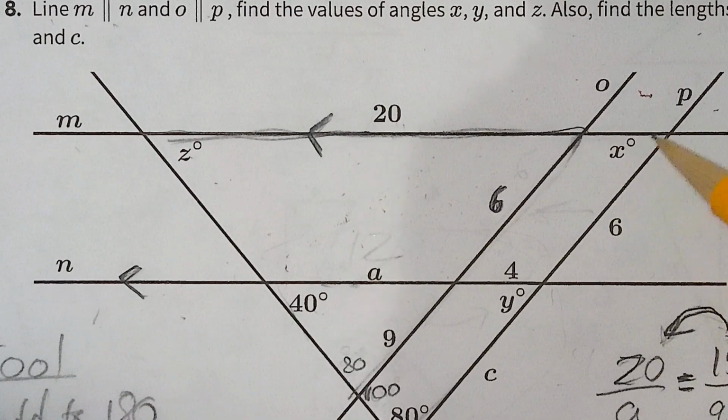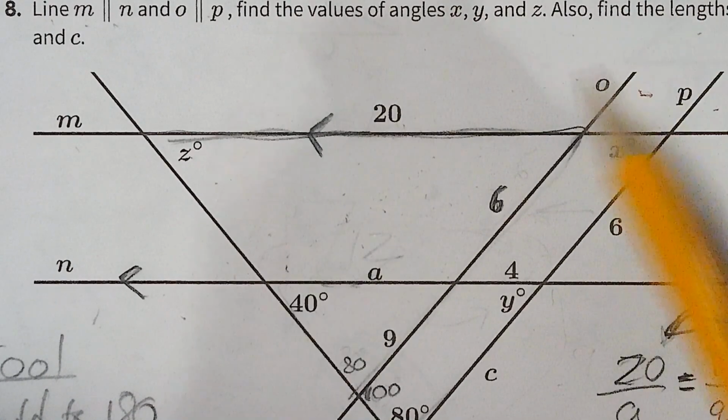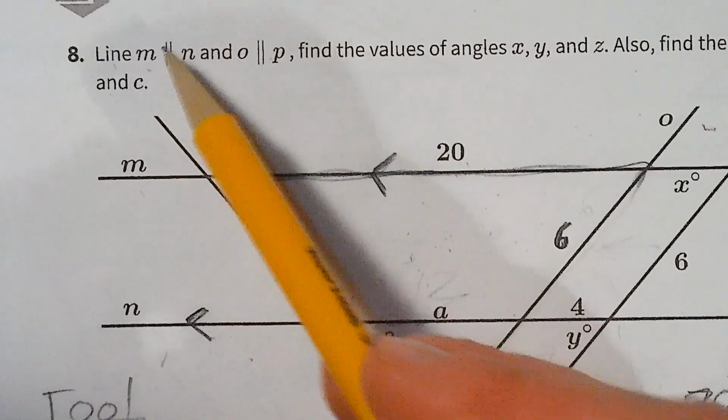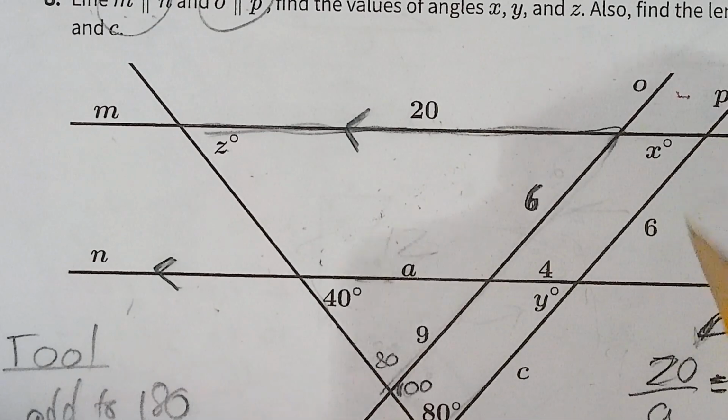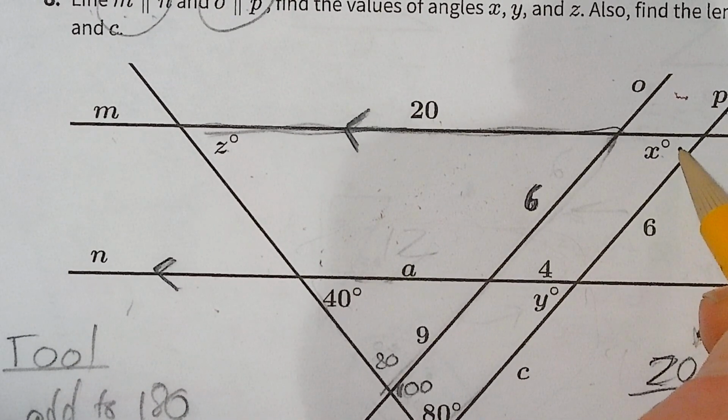How do I know it's a parallelogram? It says so right here. O and P and M and N. So X degrees. So they want this.